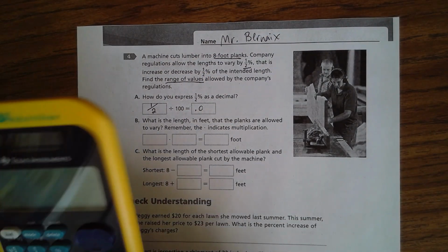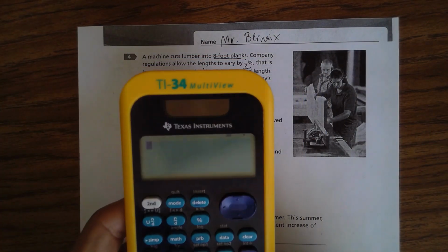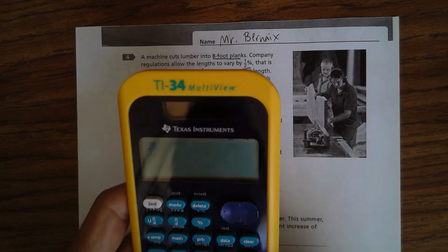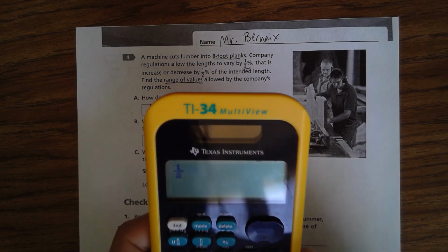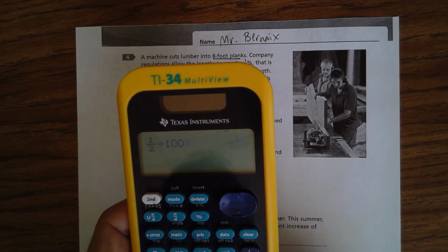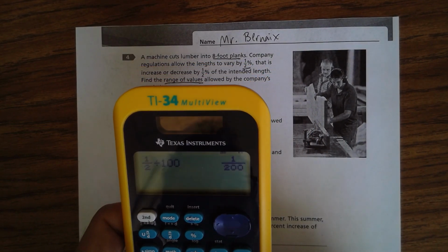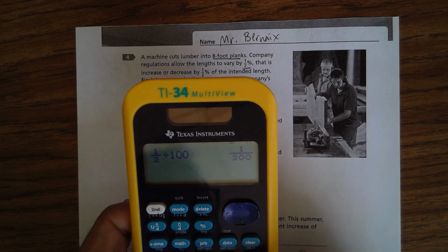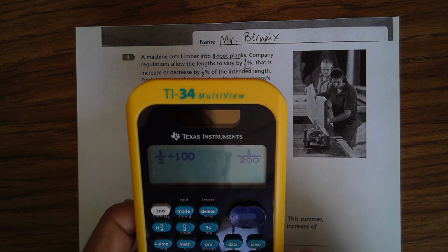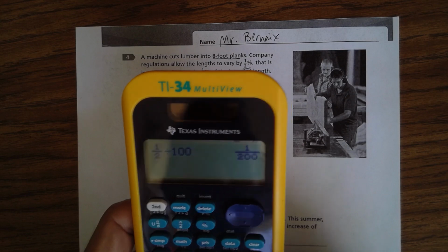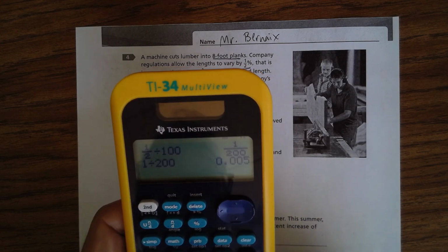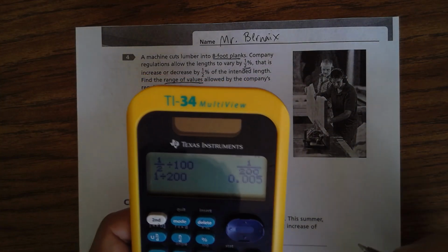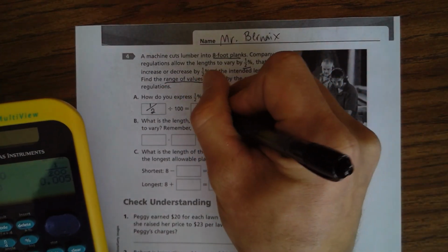1/2. Use my calculator here. So you can put it in the calculator: 1/2 divided by 100 is 1/200. So to turn that to a decimal, you could do 1 divided by 200. So it's 0.005.